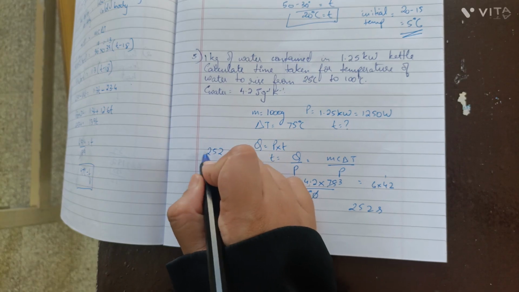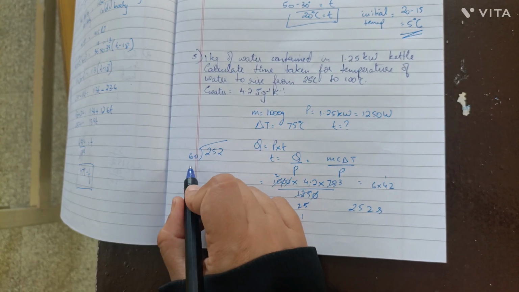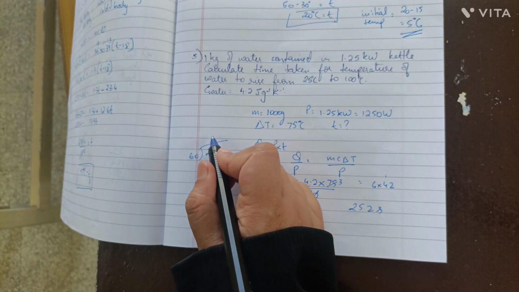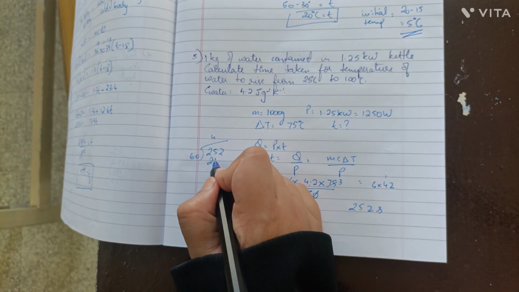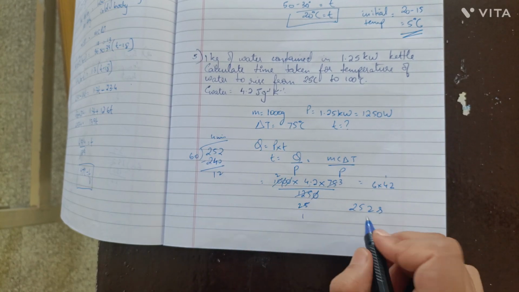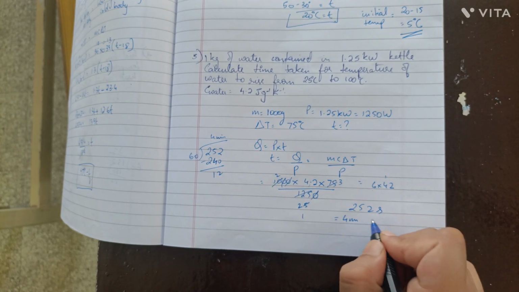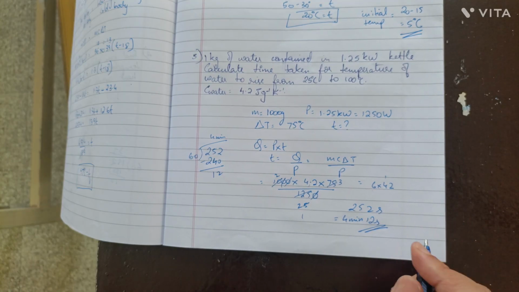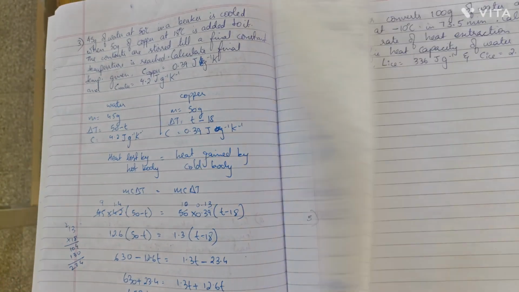So 252 seconds, if you want to convert it to minutes, divided by 60, 6 4s are 240. So this is 4 minutes and 12 seconds. That's your answer.